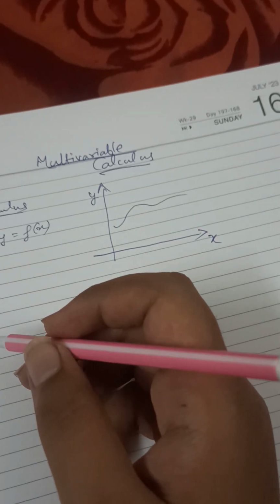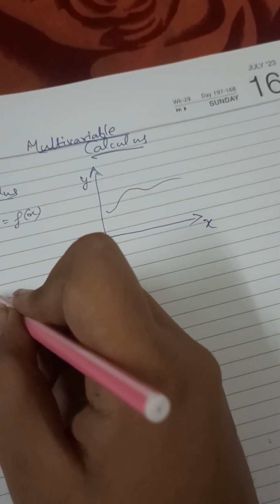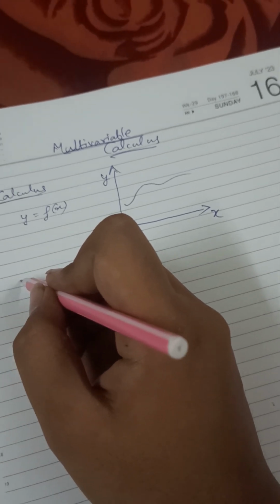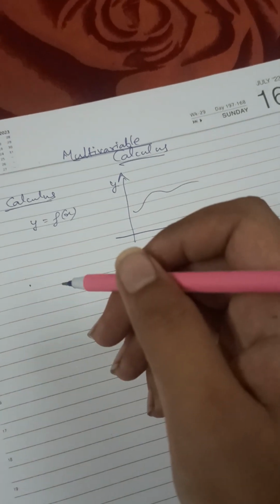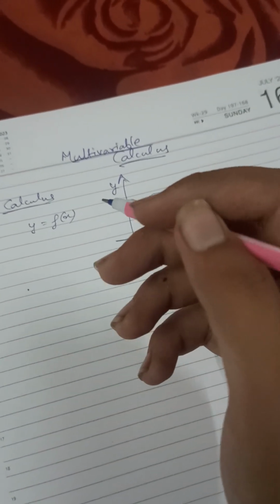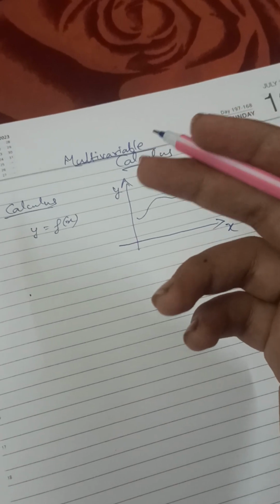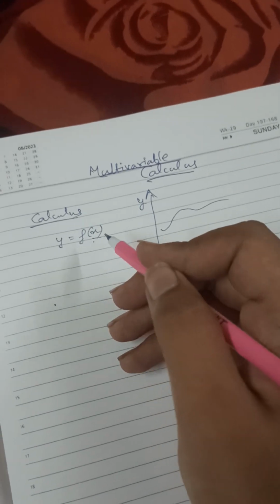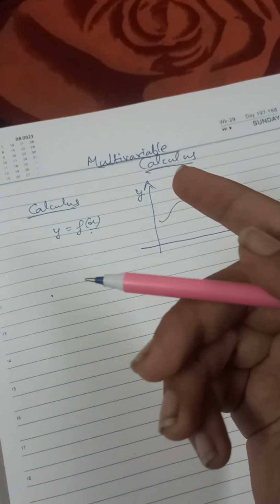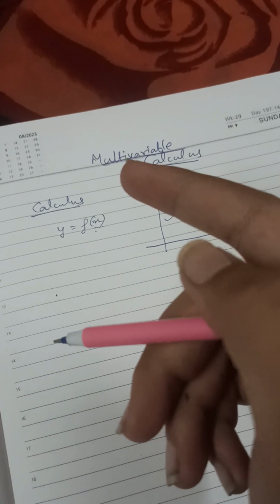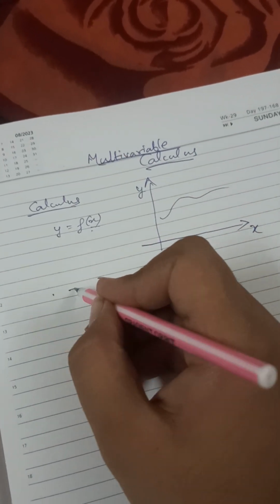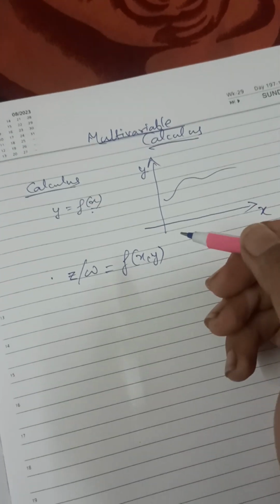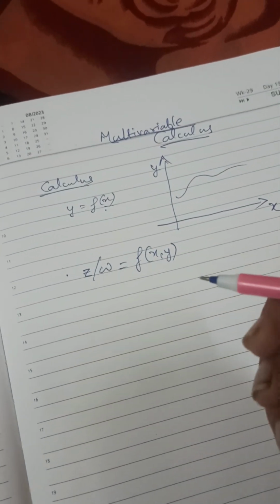Now suppose, what is multivariable? Multivariable means that here we are talking about more than a plane, we are talking about a function which is dependent on more than one variable. Here in single variable I have a function dependent only on x. Now in multivariable I will have a function dependent on more than one, let's say z or w equals f(x, y). So this is what multivariable is all about.